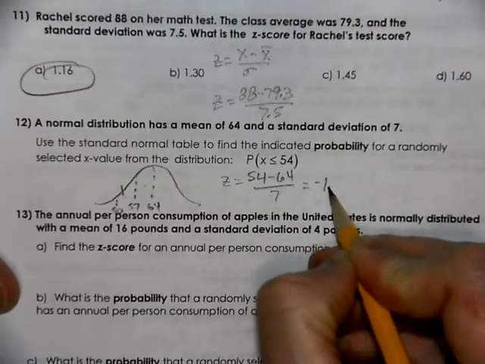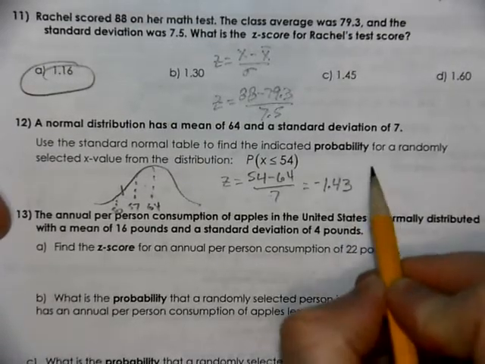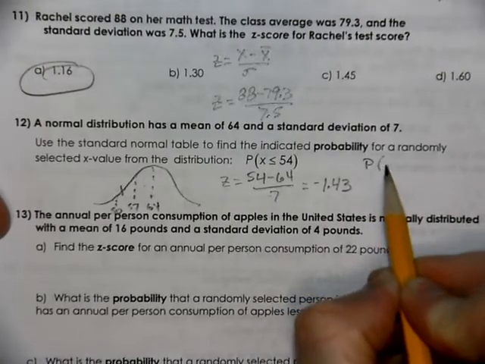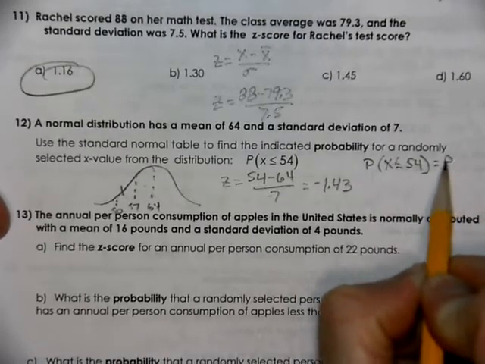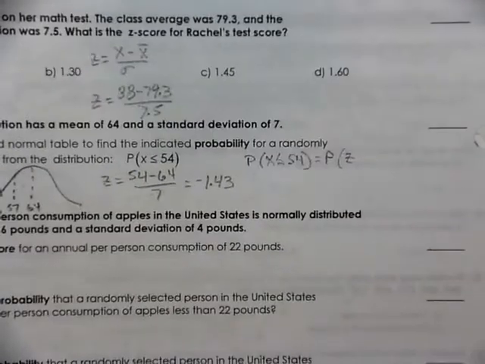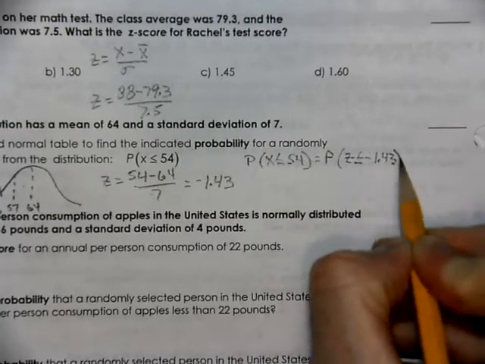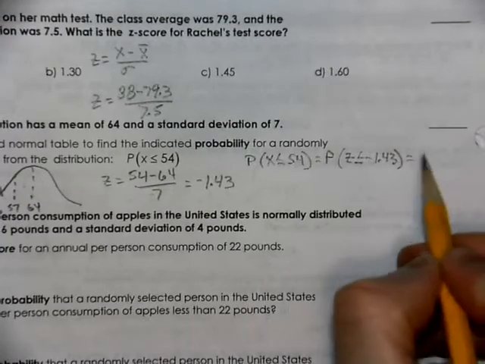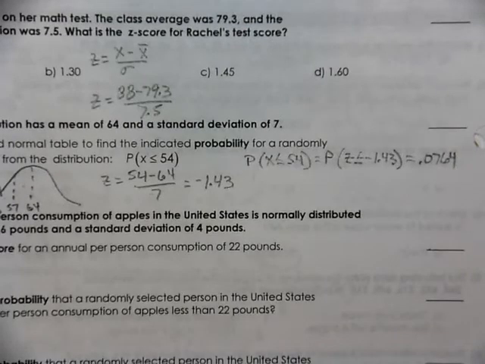So that would be negative 1.43, and looking at our standard normal table, the probability that x is less than 54 is the same thing as the probability a z-score is less than negative 1.43, and that is 0.0764.